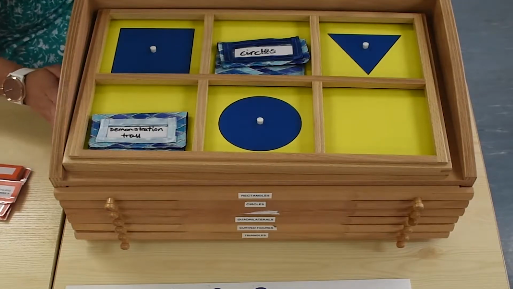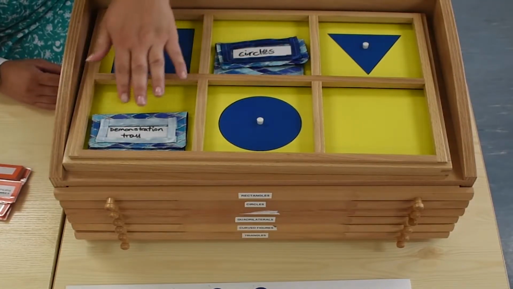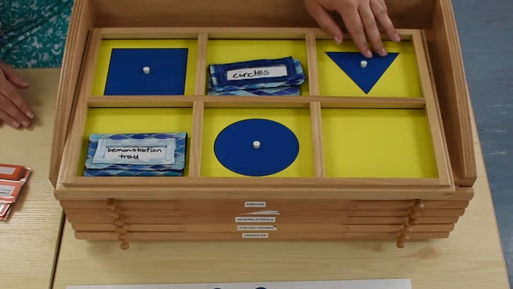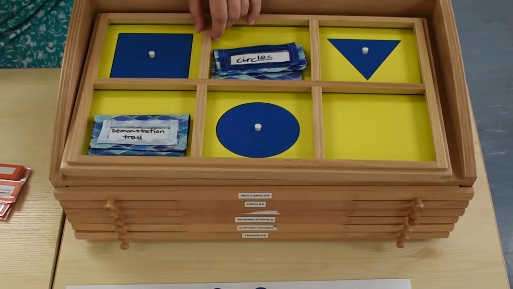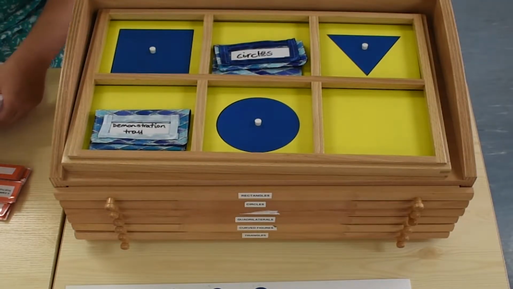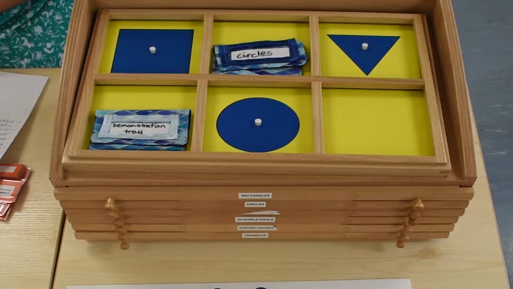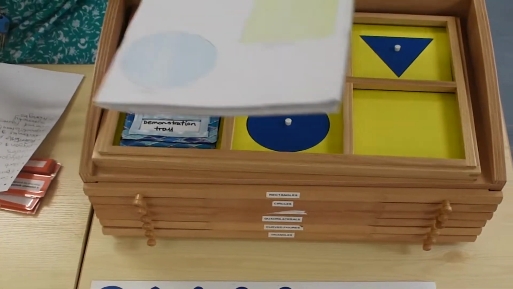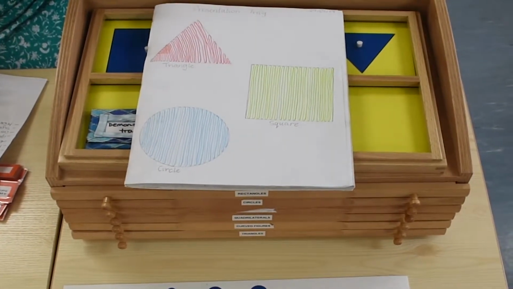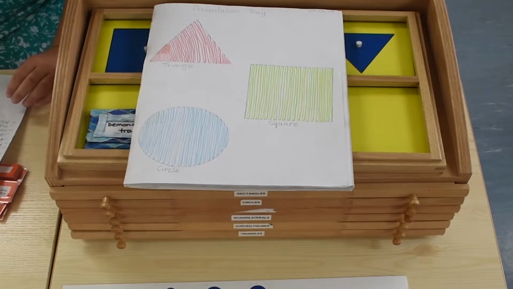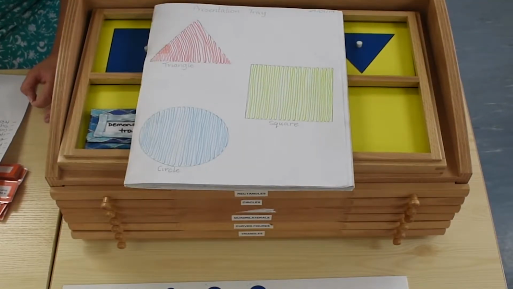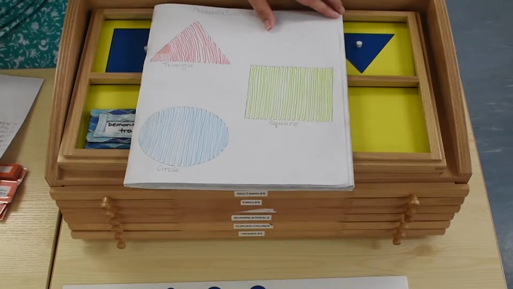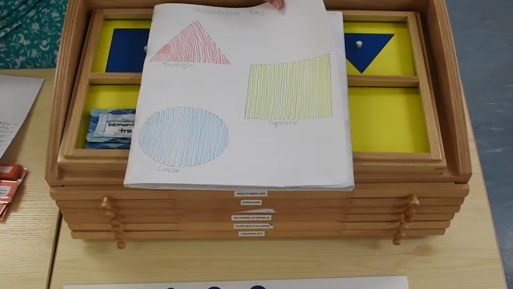The geometric cabinet starts with the presentation tray or demonstration tray, and it is made up of the triangle, the circle and the square. In this material we begin by not only naming it, the children know those names, but giving the etymology behind where the words circle, triangle and square come from. And they're getting to use those skills that they were introduced to in junior primary, the clear even strokes that they might have recognised from the metal insets.